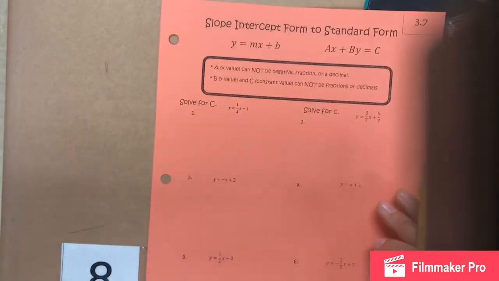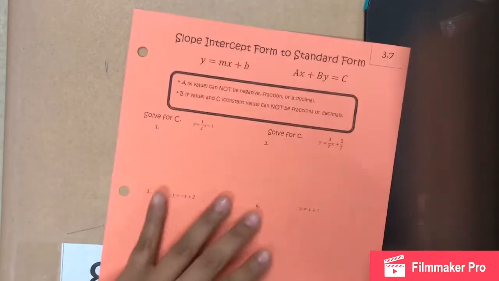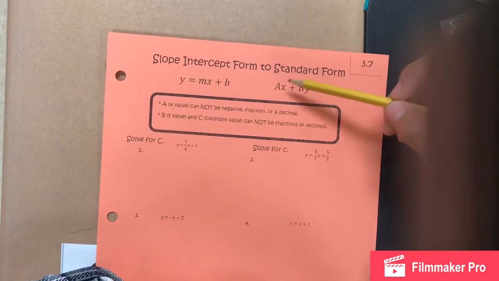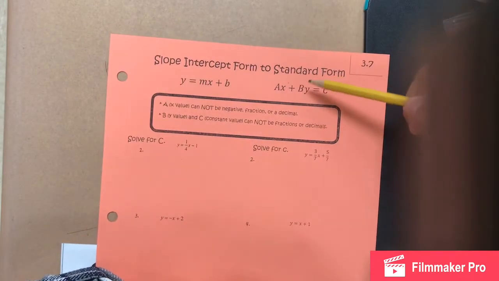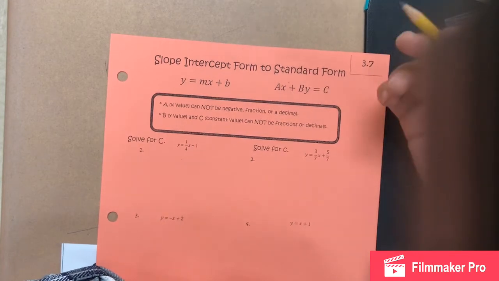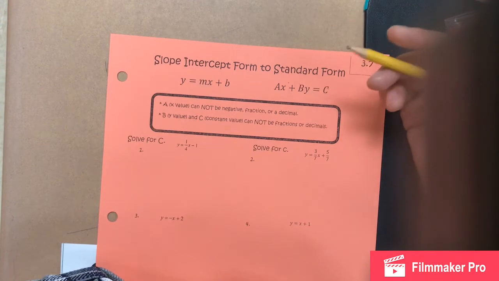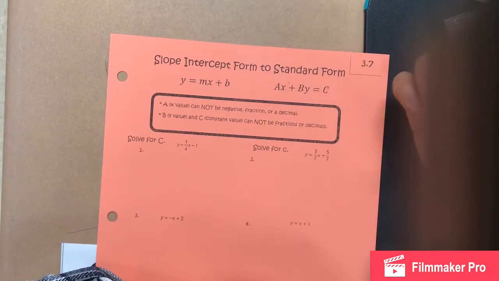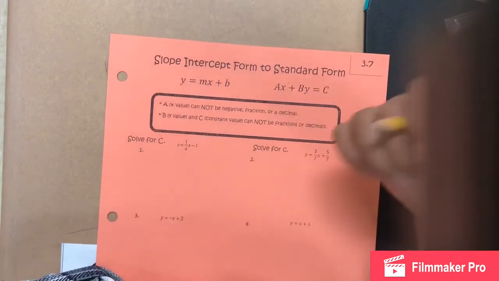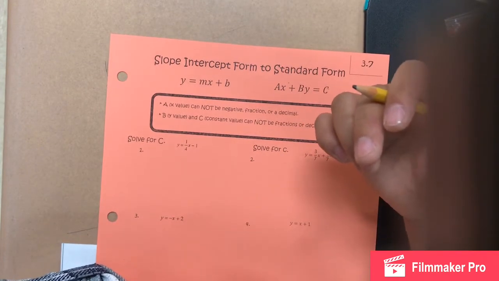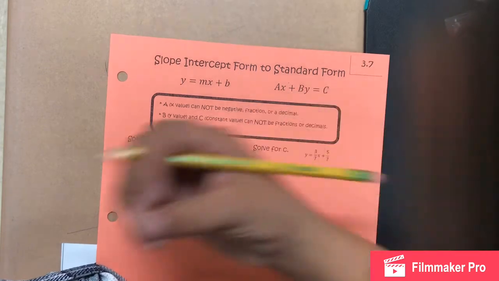Yes, so they want me to... Well, in order to convert, we are trying to get ax plus by equals c. And the first rule of thumb is that we cannot have any fractions. So in order to get rid of a fraction, we want to multiply by that common denominator. And we'll talk about that here in a minute. Then once we get rid of our fractions, we want to move the x over.